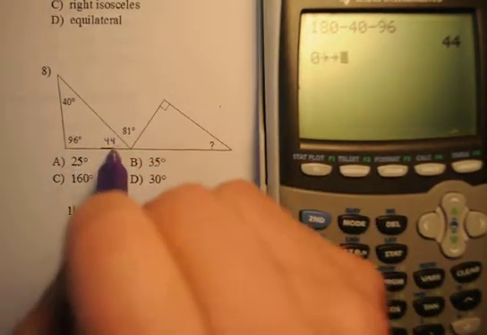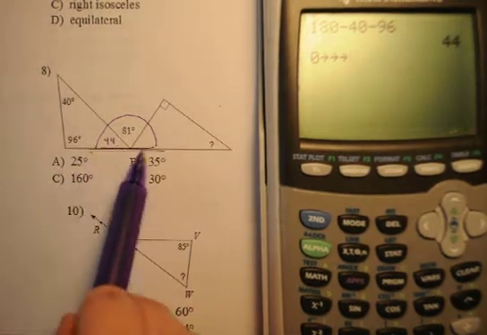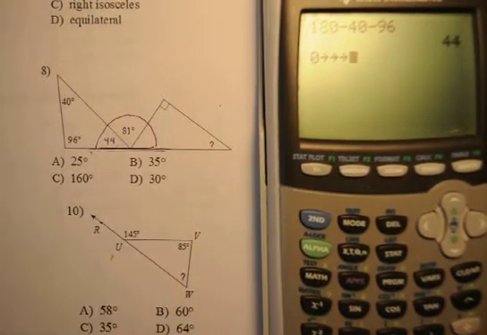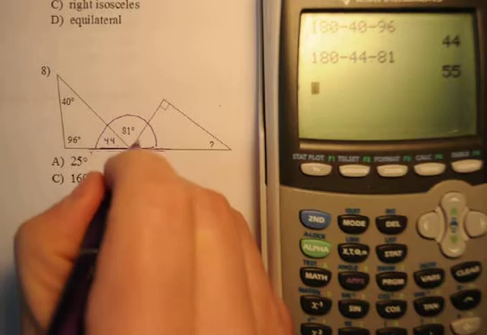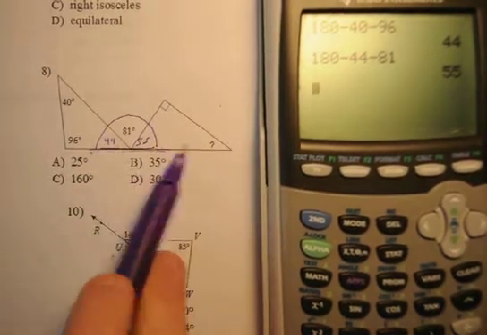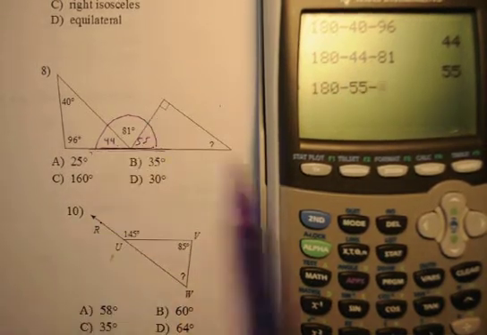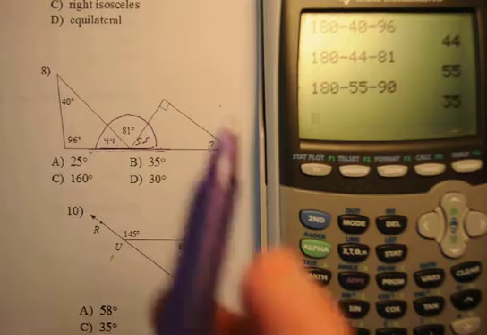Now here, we also have 180 degrees because it's a nice straight line. Anywhere you have a nice straight line, you got 180 degrees. So you could do 180 minus 44 minus 81, which makes this 55. Now we got 180 as well here. So 180 minus 55 minus 90, left with 35.